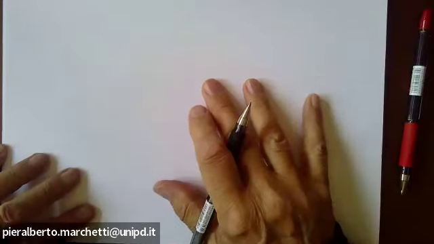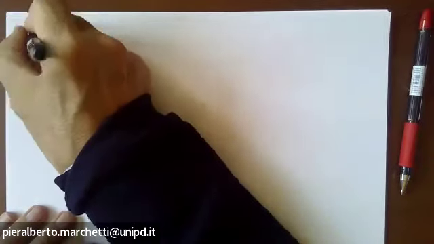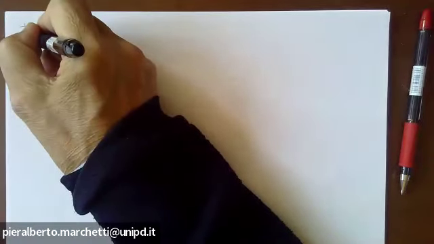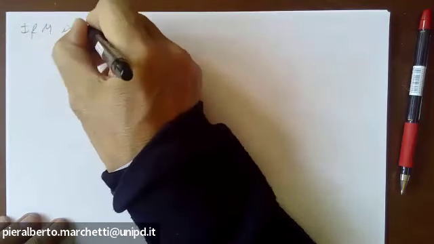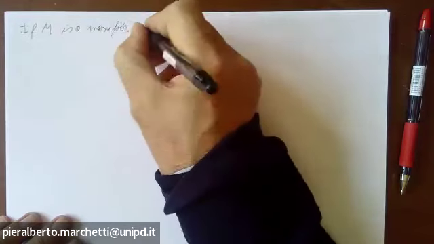Okay, let's now suppose that you have a manifold with a boundary. M is a manifold. Remember, we defined what a manifold with boundary was.